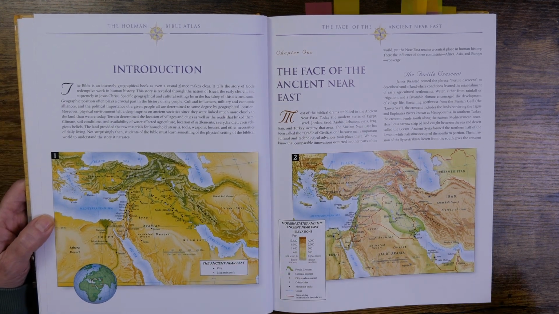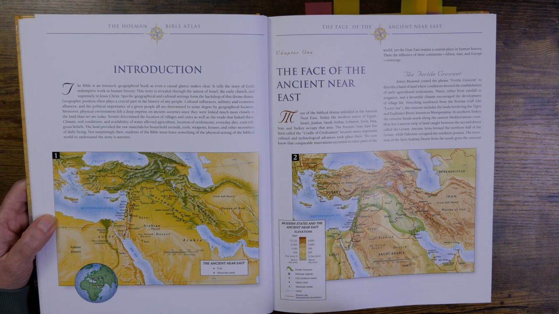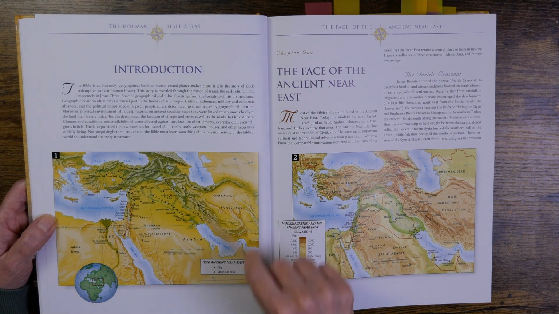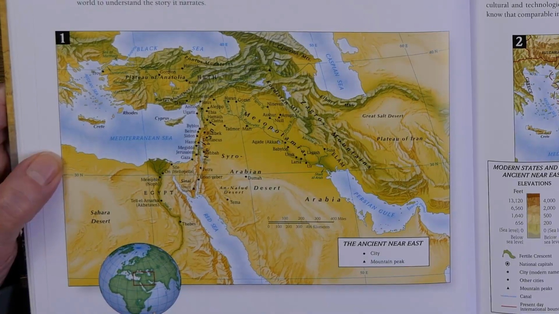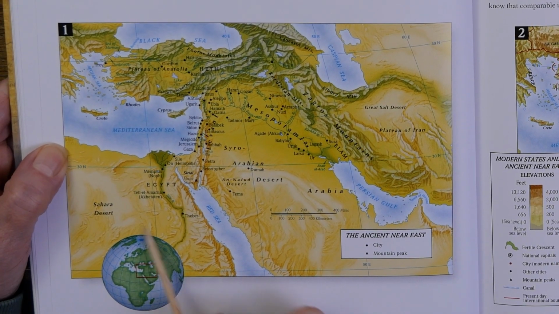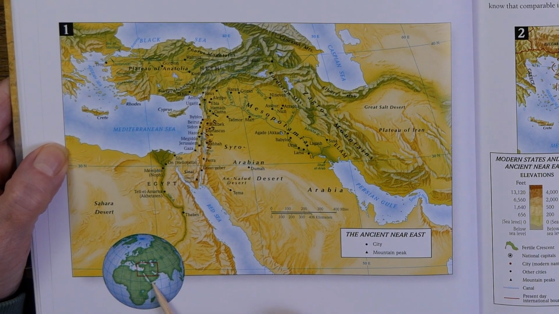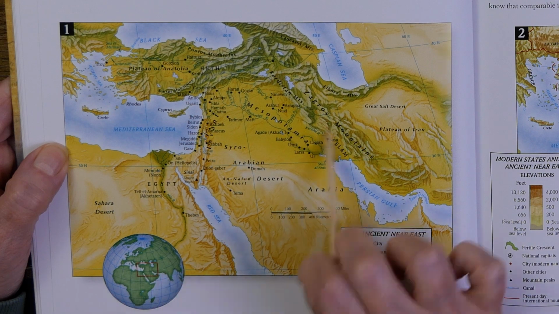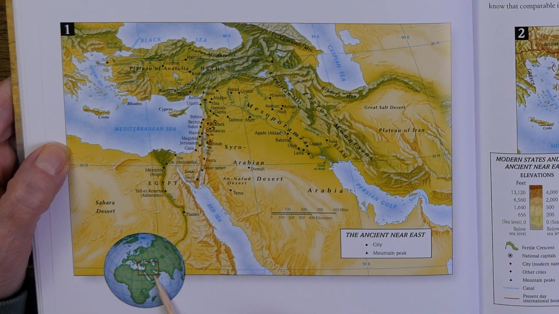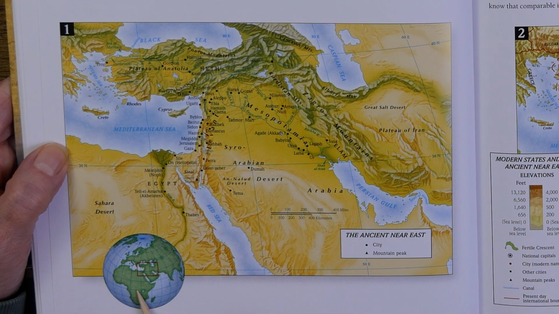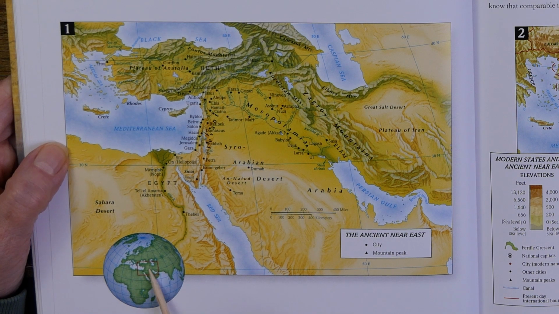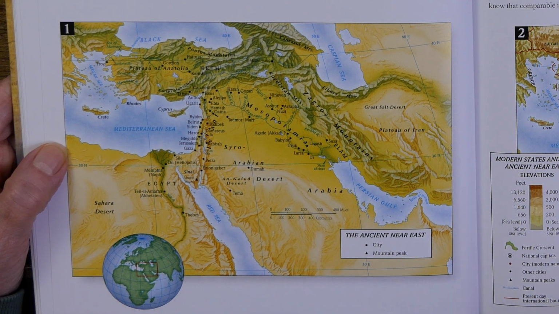One of the cool things that they do in this is when they're showing you a big map like this, they'll give you a globe, right, with a square around it showing on the globe where this map actually is, as we recognize the continents. So it acclimates us to where we are in the continental regions. And obviously they're all going to be in this area, but it's kind of nice to see that.